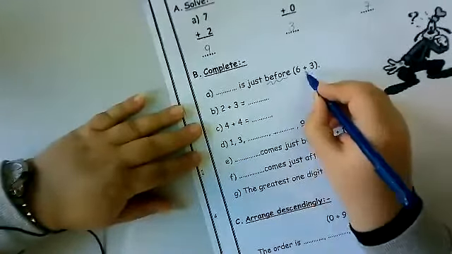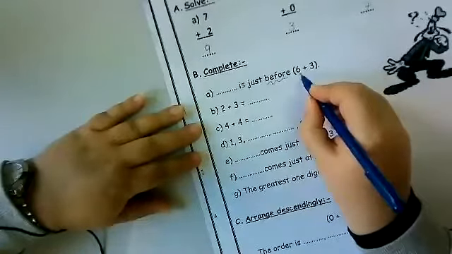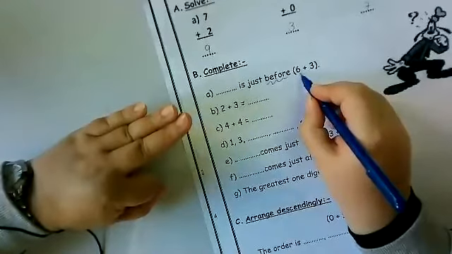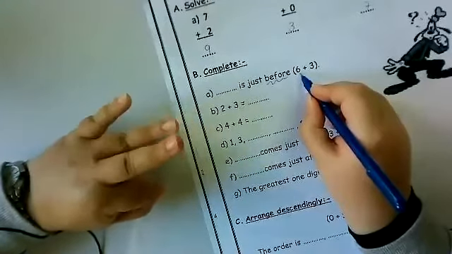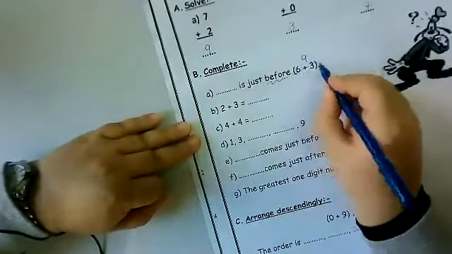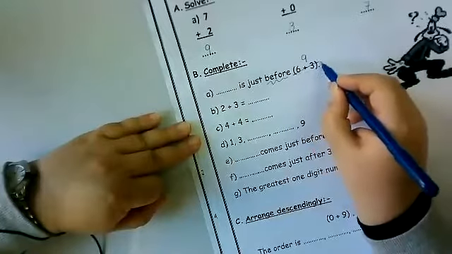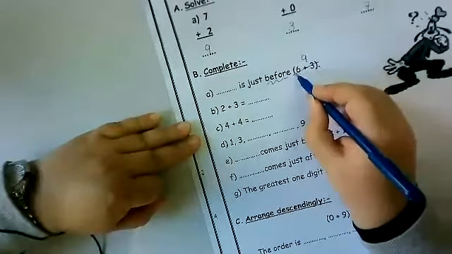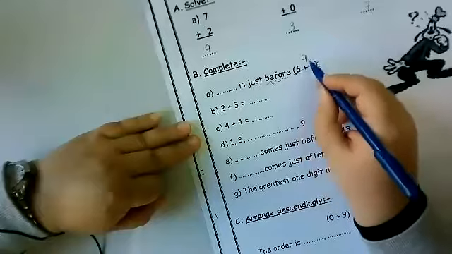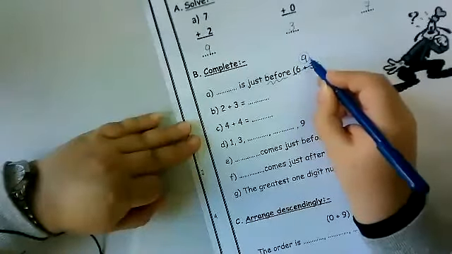First, we are going to solve the equation. 6 plus 3, 6 in your mind and 3 on your fingers. After 6, 7, 8, 9. 9. So what's before? Cross out the equation. It's finished. It's over. 6 plus 3 is finished. It's now 9. We are going to do it on 9.